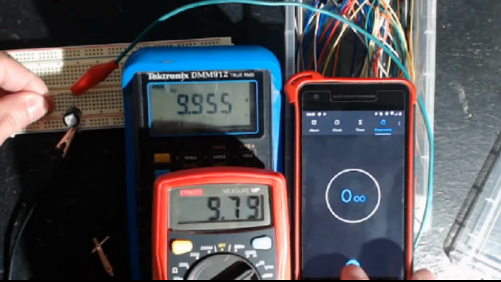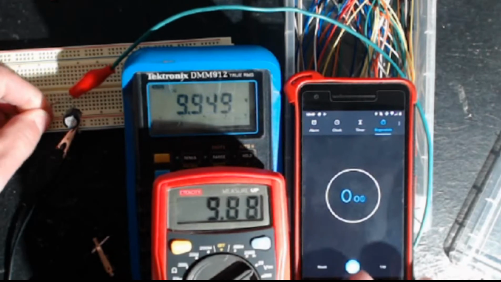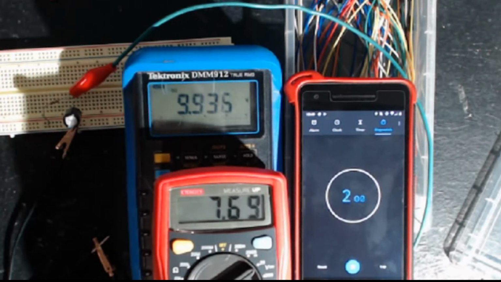For the final test, we're going to go ahead and switch the resistor over to ground, so we have a path for the capacitor to discharge. See if we can get around 3.7 volts after 10 seconds.